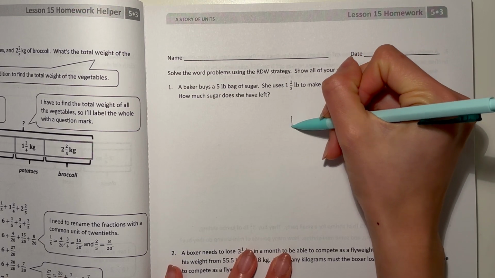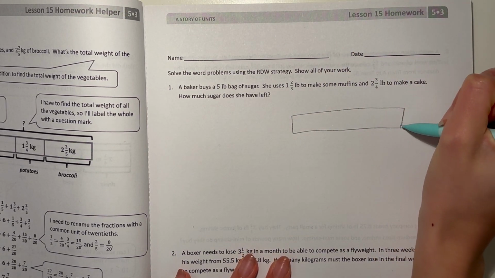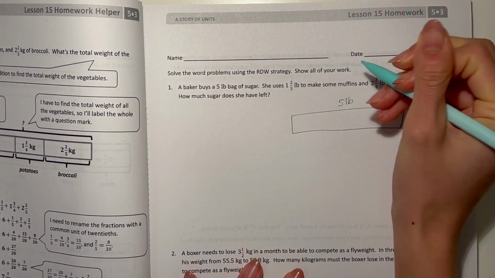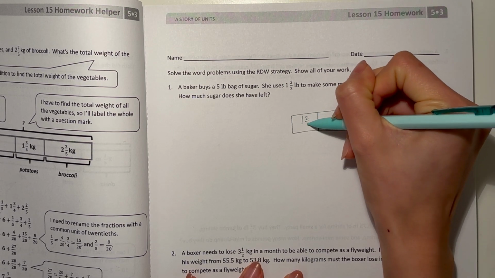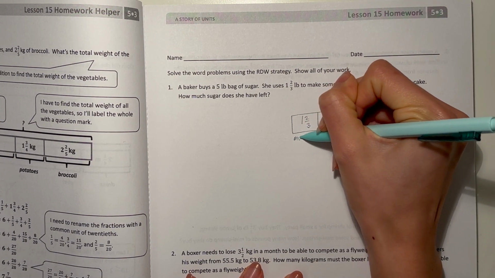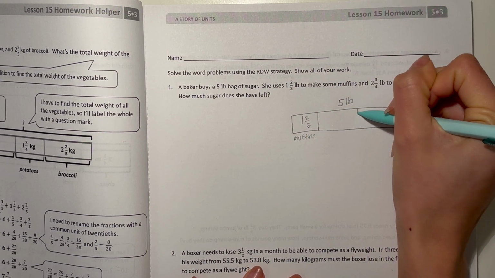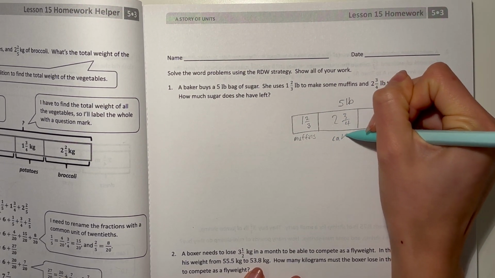So let's draw a tape diagram. We know she bought a bag that was 5 pounds, so that is the total she has. She uses 1 2/3 for the muffins and 2 3/4 for the cake.